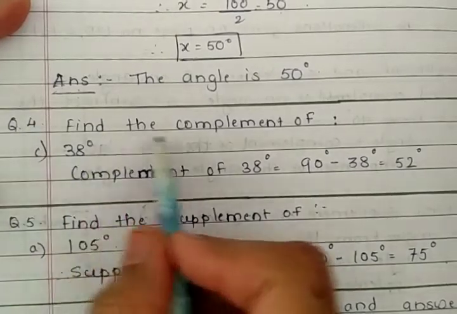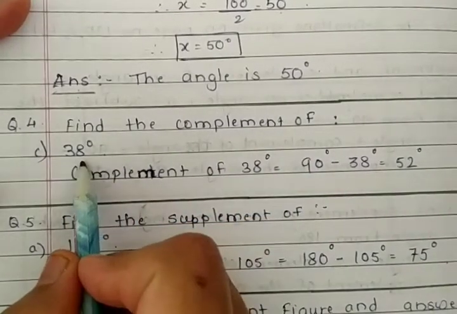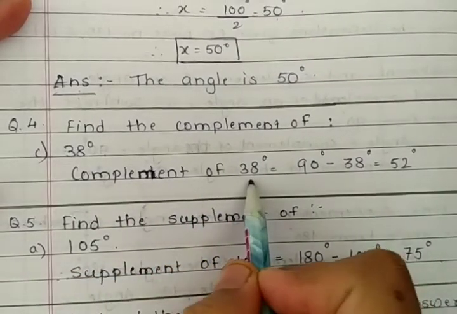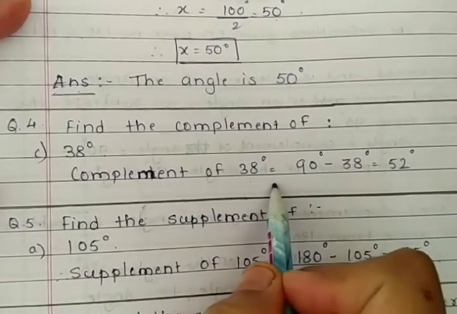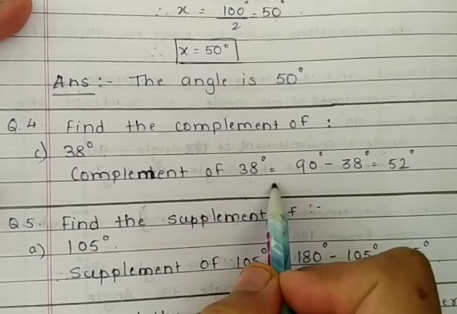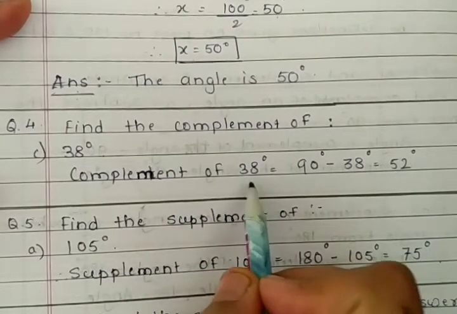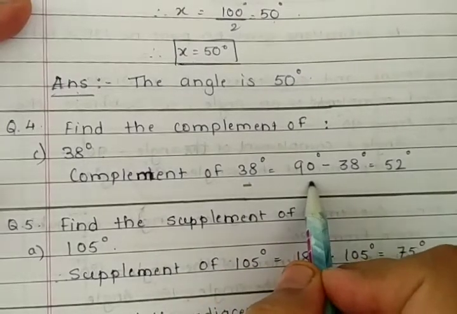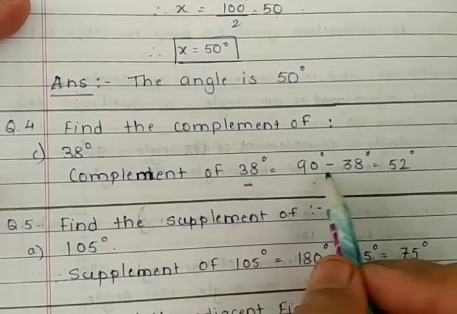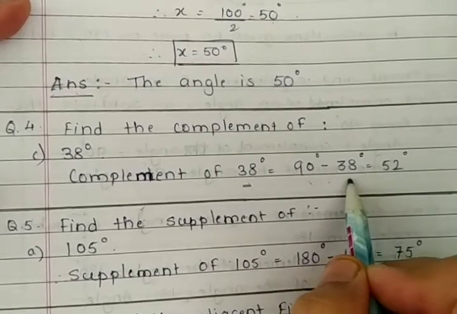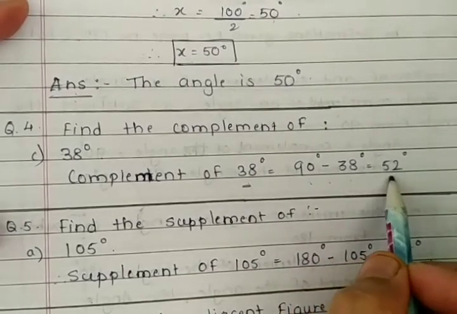Okay. So find the complement of 38 degrees. In the previous video I told you how to find the complement of an angle. You have to subtract this angle from 90 degrees, right? So the complement of 38 degrees is equal to 90 degrees minus 38 degrees, that is equal to 52 degrees.